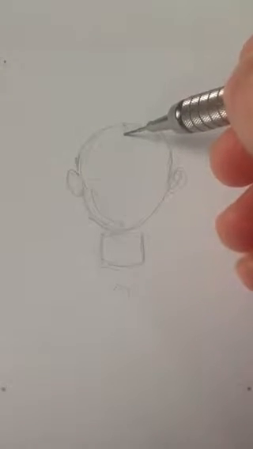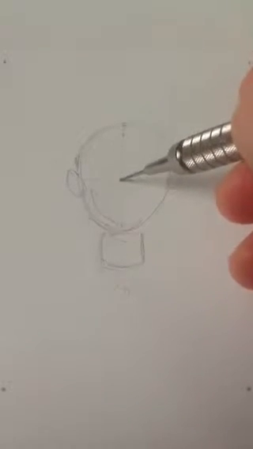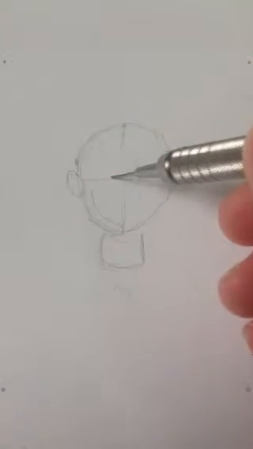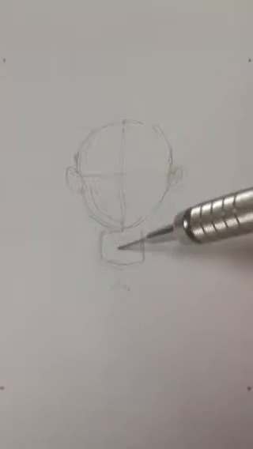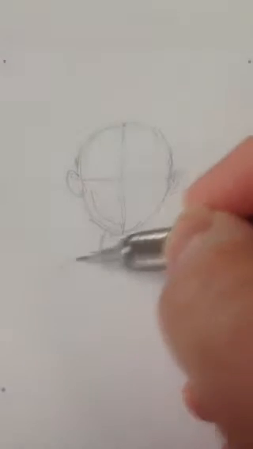And let's see, I'll divide up my face here vertically and horizontally, so I kind of know where I want to place my eyes, and this will tell me where I want to place some of my features and things like that.